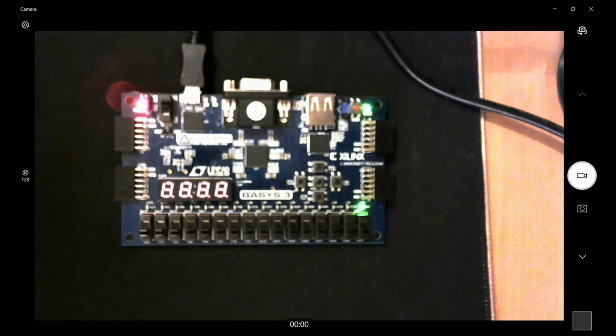And there you have it, 3x8 decoder on the Basys 3 FPGA. Thanks for watching.